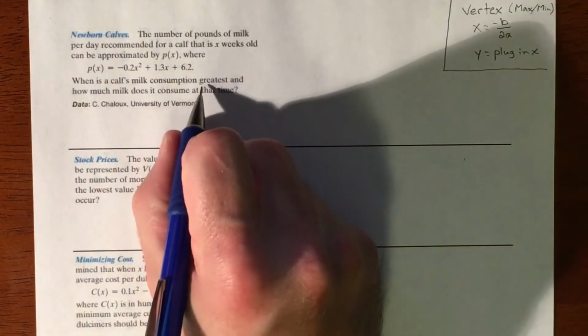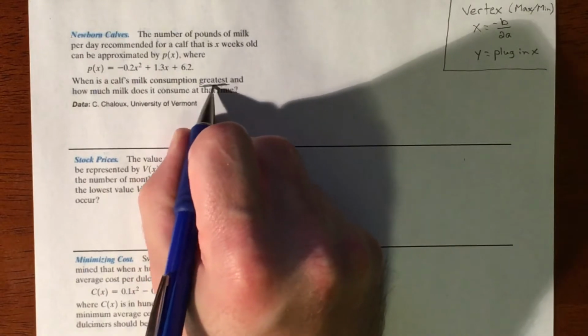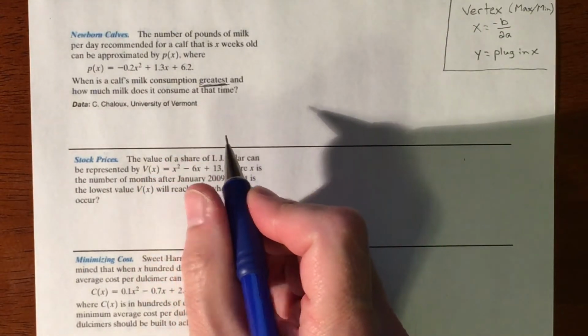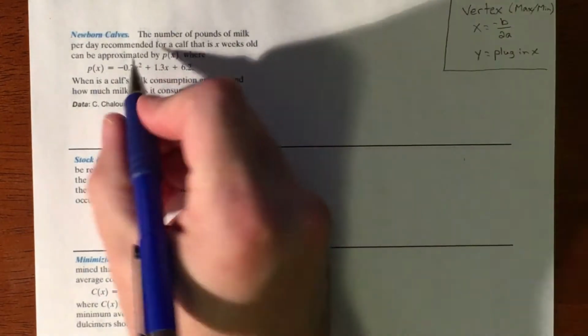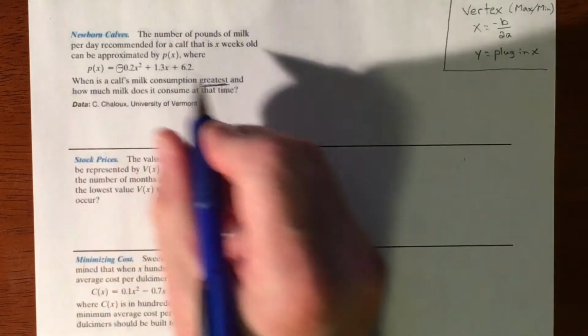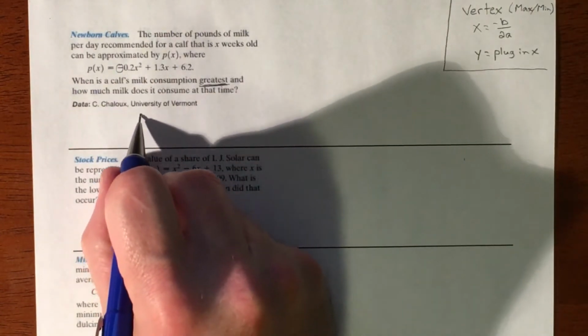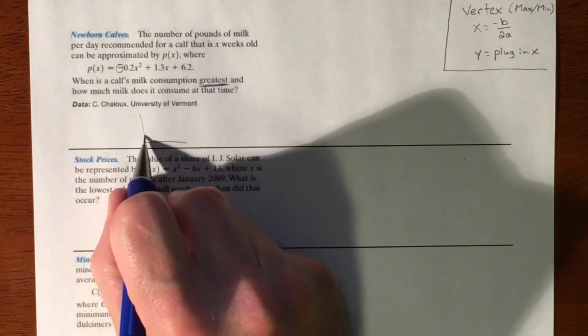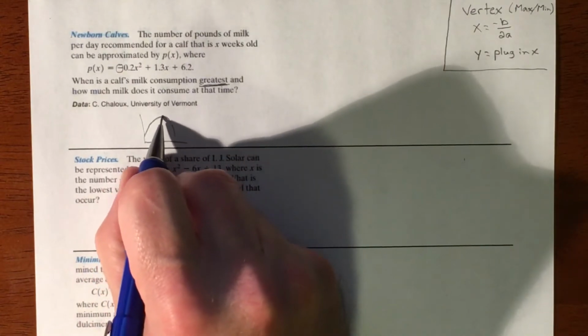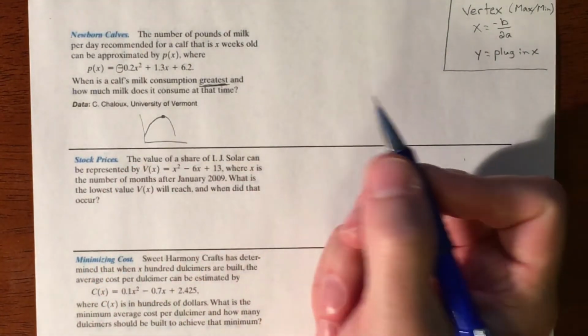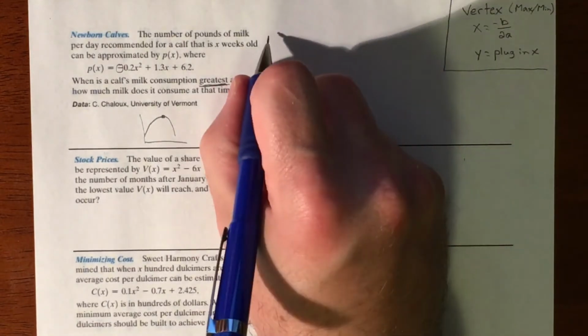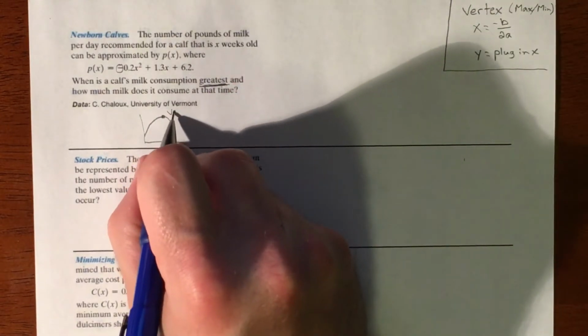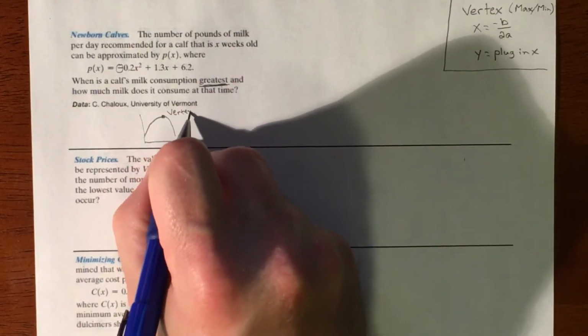You are looking for the word greatest. So since it has the word greatest in it, you are related to the vertex. And then this is telling you that your graph is going down. So for our quadratic, we have something like this. So that's when it's greatest. So we're looking for that point. So the math is we're finding the vertex. So there's going to be two parts to this.